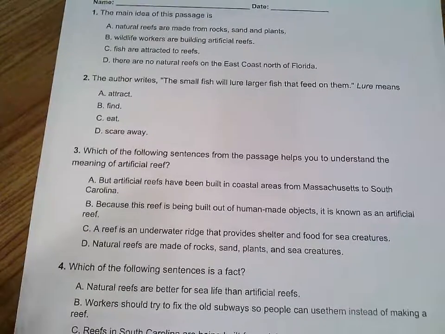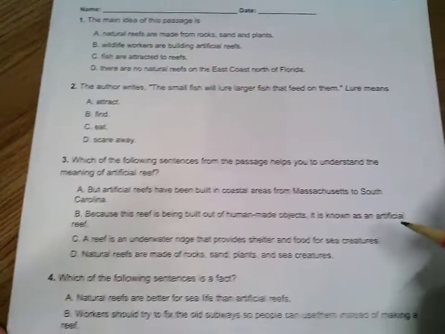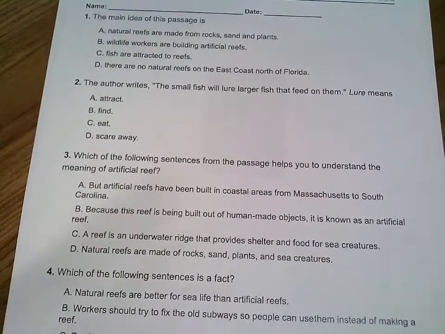So what I want you to do is pause the video here, answer these questions, and then press play and see if you got these questions right. That helps you learn. If you got them wrong, you're learning, so don't worry about it. All right, go ahead and press pause now. All right, hopefully you've gotten all the questions done. We're going to go through them.